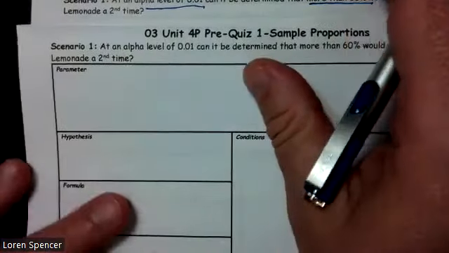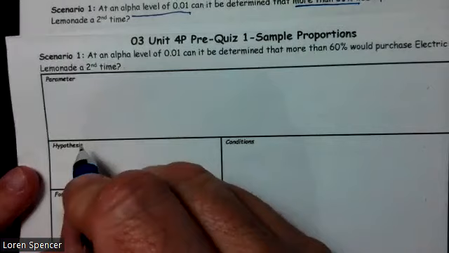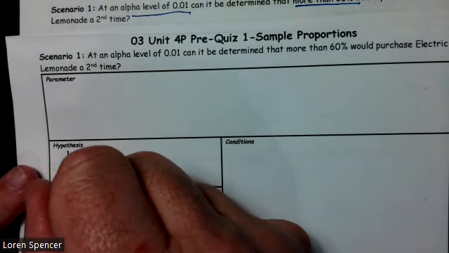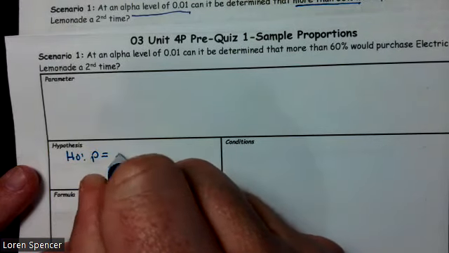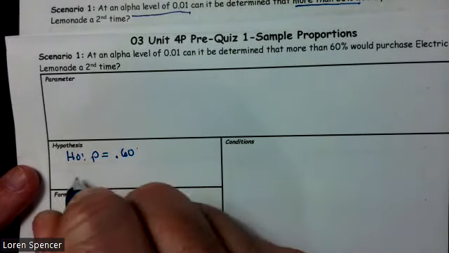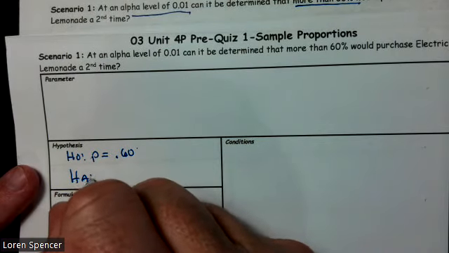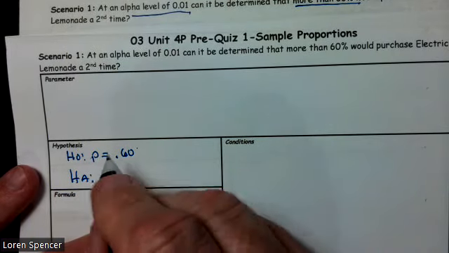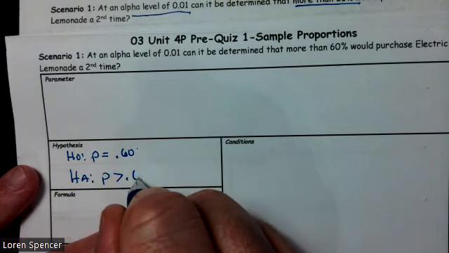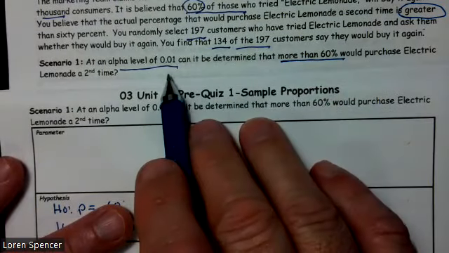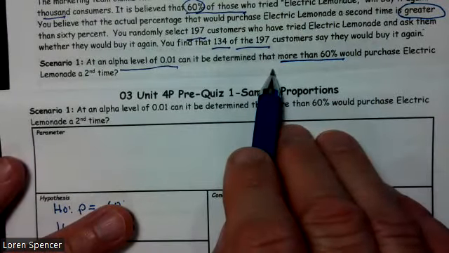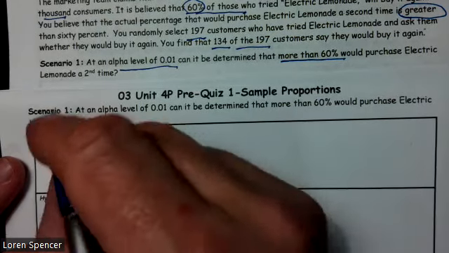So I'm going to start off and kind of go out of order. I'm going to start off with my hypothesis. Well, my hypothesis is the initial claim that it was 60%. All right. My alternative was they said more than, so this is going to be greater than 0.60. All right. So what we're interested in is how many people are actually going to purchase Electric Lemonade.